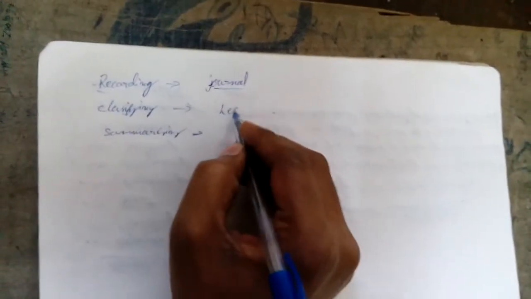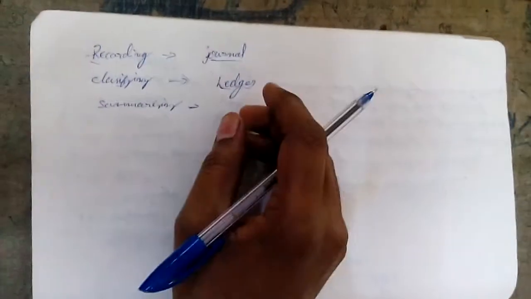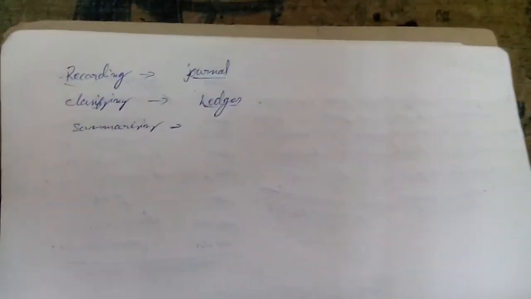Classifying means preparation of the ledger. For example, there is a building's rent, and every month we have to pay some rent. With ledger preparation, we divide each and every type of expense, such as rent and electricity, and show the total amount together in one place for the individual expenses. That is called classification, that is a ledger.